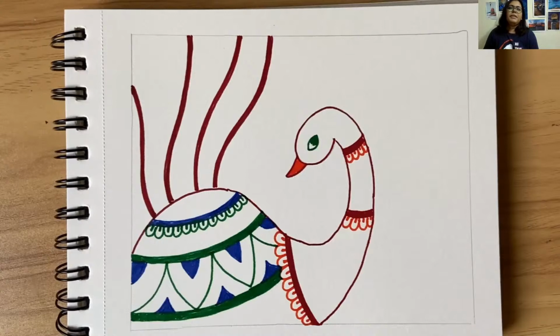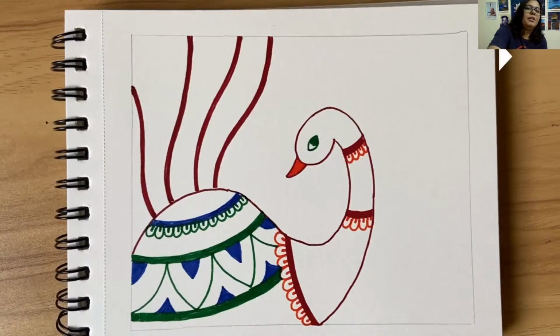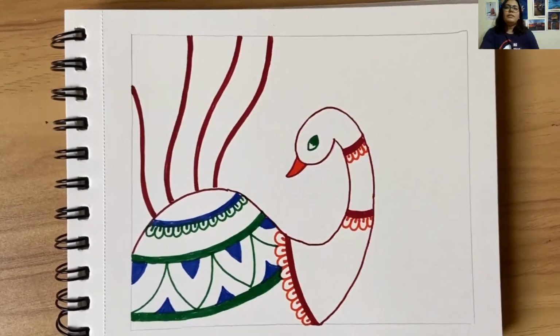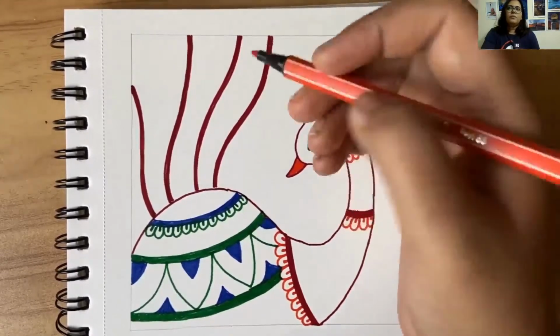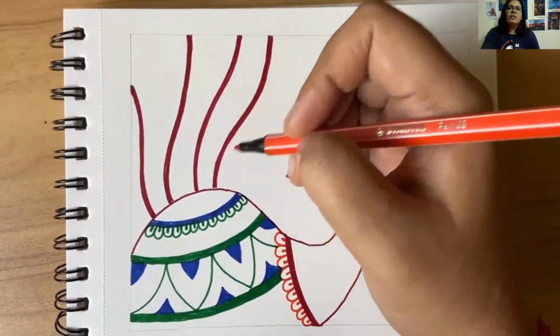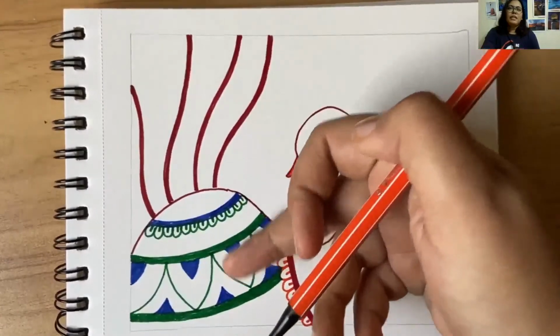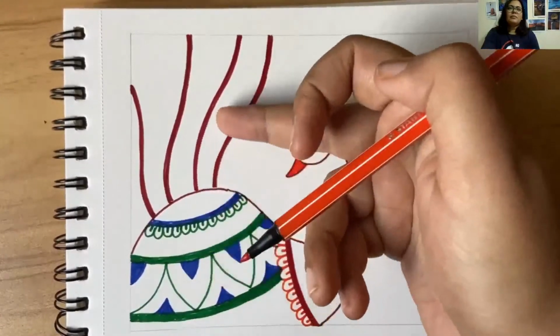We will just repeat the same design. The same temple, that second lotus design that we have made, that design we will repeat on the tail. Anybody who has missed the time when we had made the lotus petal design, you can just have a look right now. So here see, I have the orange color and I will make this same petal design here.